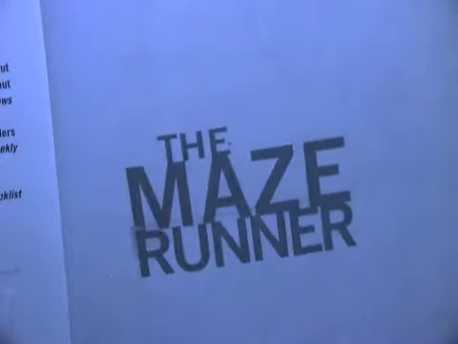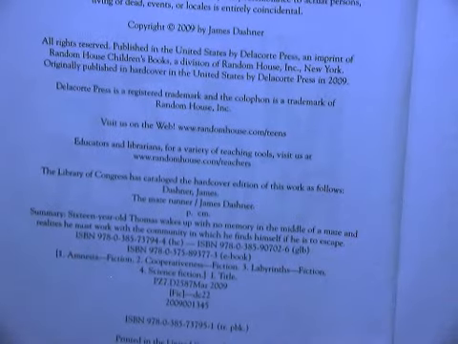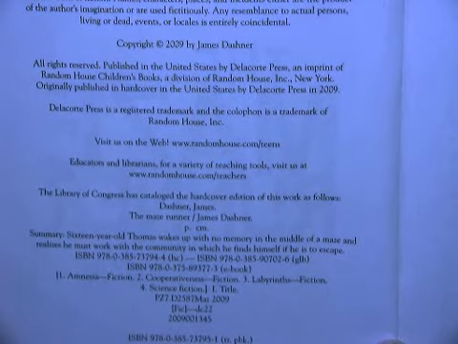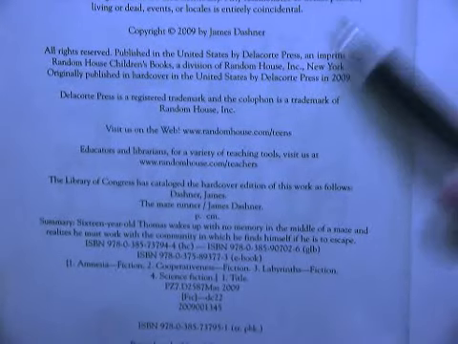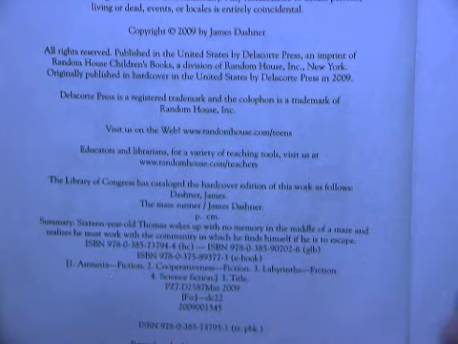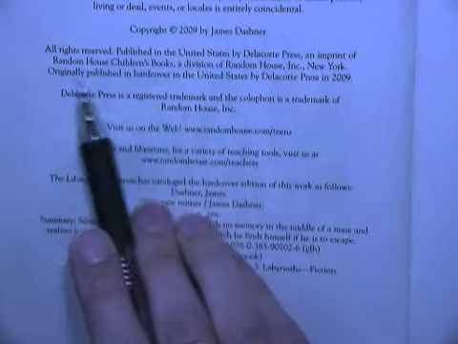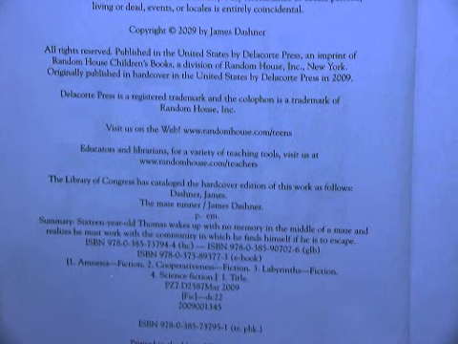All right, step number 4 says find the city where the book was published. So I'm going to open back up to my front page with all of my writing on it, and I'm going to take a look through here and I'm looking for my city. So see if you can spot it on here as we're taking a look. I'll give you a second to see if you can locate it. Typically we want to check this page. Okay, so we can see, oh, all right. So this is published in the United States by Delacorte Press, an imprint of Random House Children's, a division of Random House Incorporated, New York. All right, so New York is my city where I am publishing.